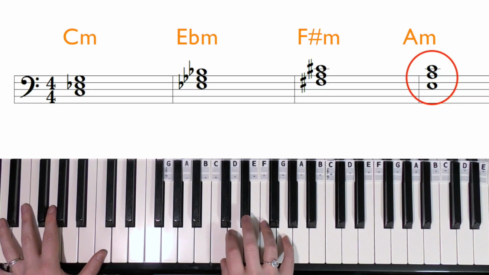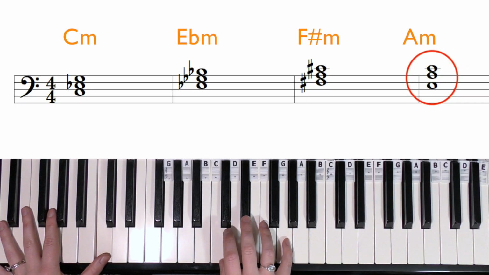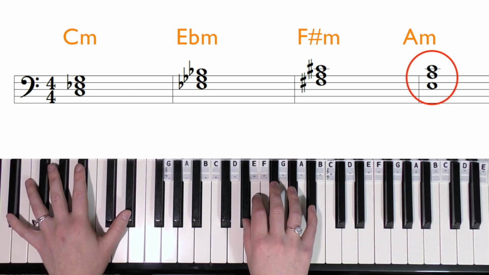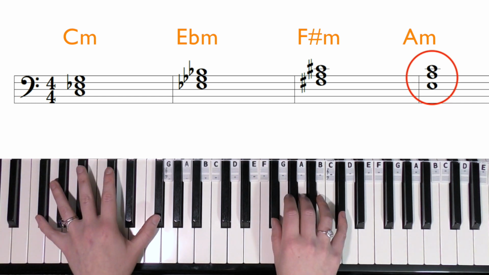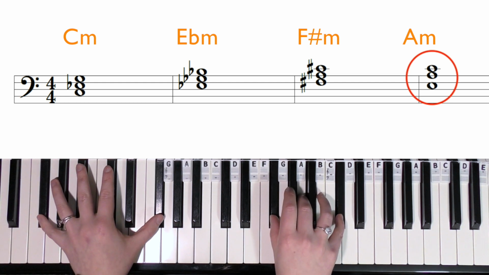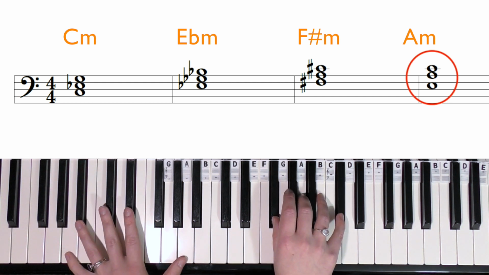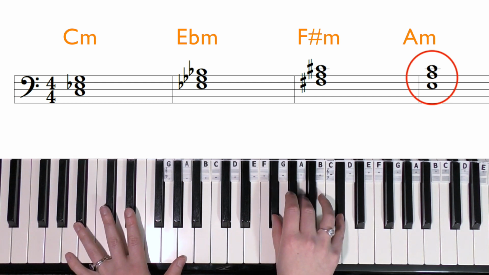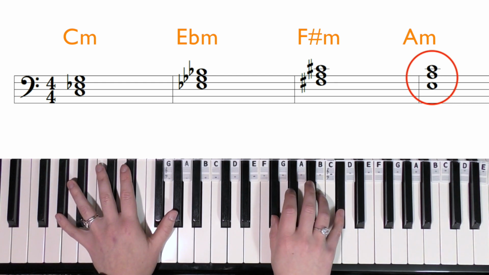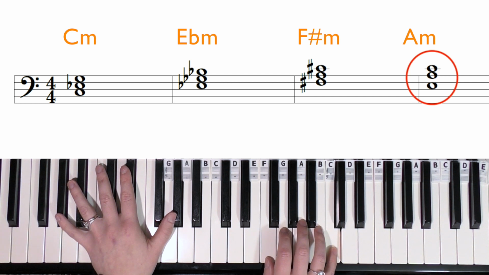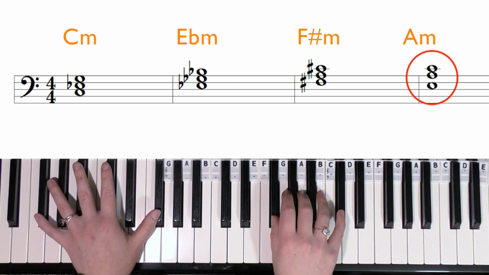We'll start on root position. C minor. Now I'm going to also play E flat minor in root position. And I think F sharp minor. I think it's the last chord I'm going to change. There, because we have this semitone lead down.